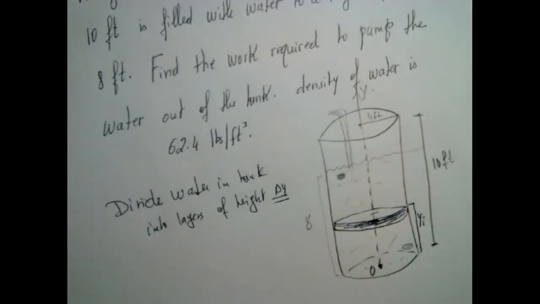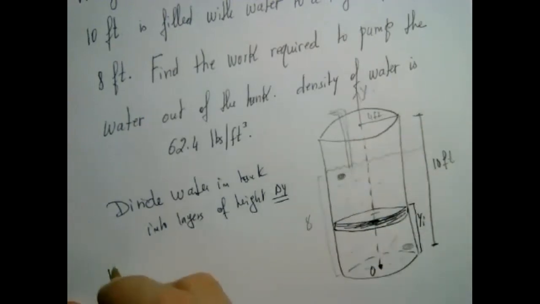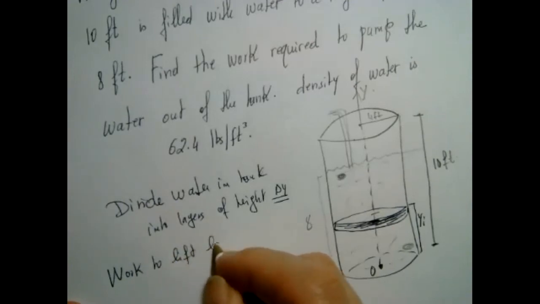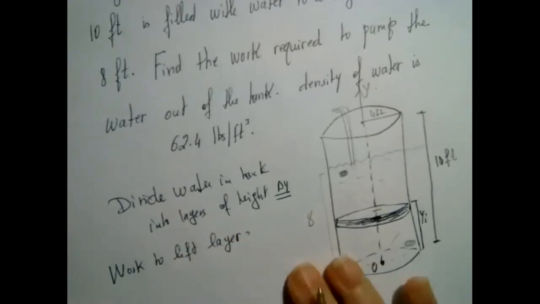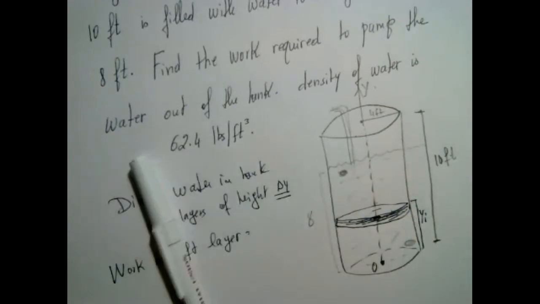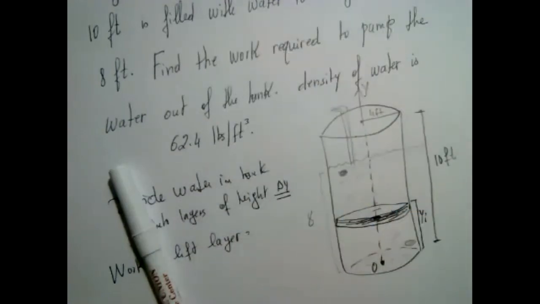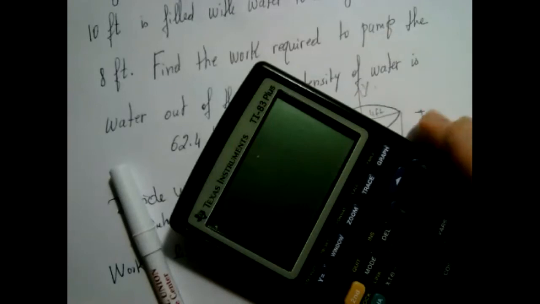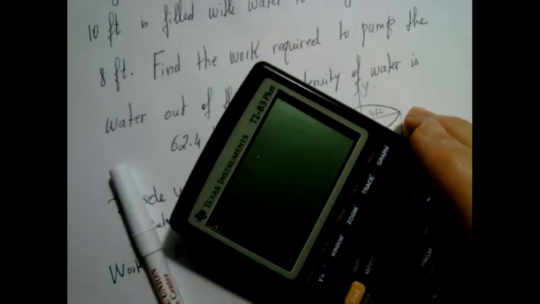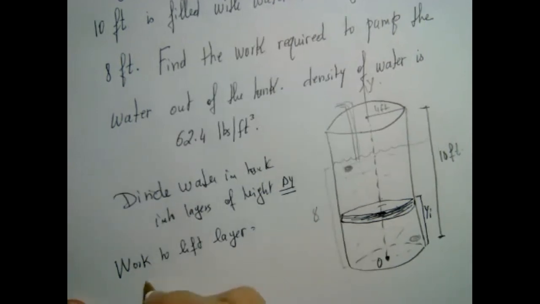All right. And the question is, what's the work needed to lift the layer? So the work to lift one layer is the force to lift it, which is the weight, because how much you need to lift a calculator is the weight of the calculator. So you think of a layer as nothing more than like this calculator, but cylindrical, and the work to lift it is its weight times how much we're going to lift it. So it's the weight of the layer times the distance by which it's lifted.